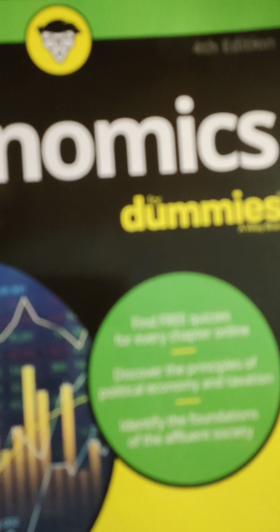So we're going to talk about internet economics from this book, Economics for Dummies. Very interesting. So what is internet economics just to begin with? Well, it encompasses the study of how resources, goods and services are exchanged and allocated within the context of the internet. And here are some key aspects to it.